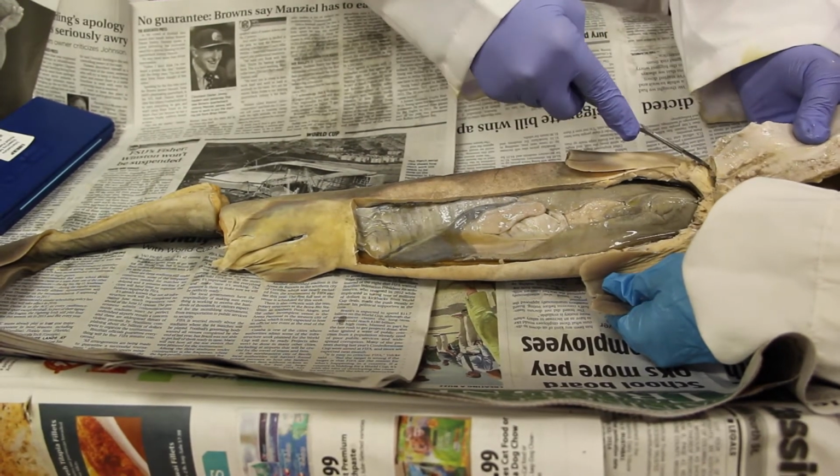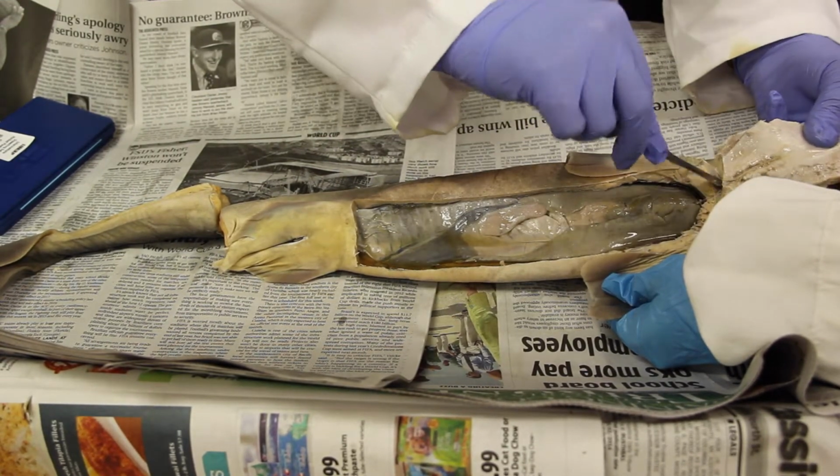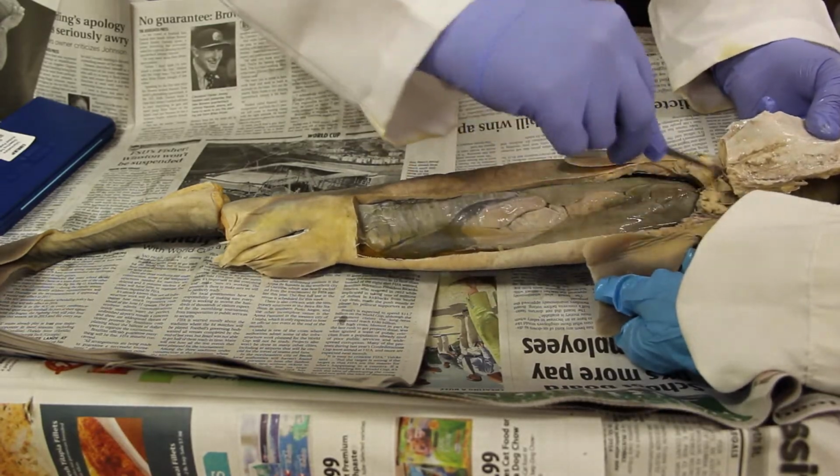Now we're just going to cut it off just so you guys can see it easily. Usually you would not cut it off, but you can just check with your teacher on that.